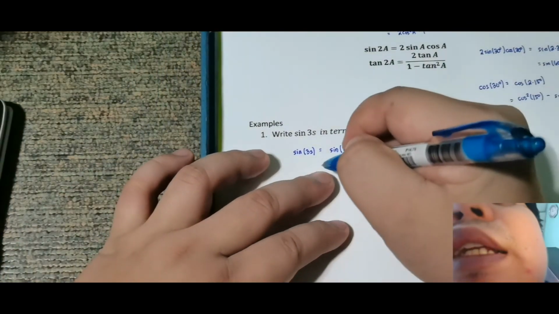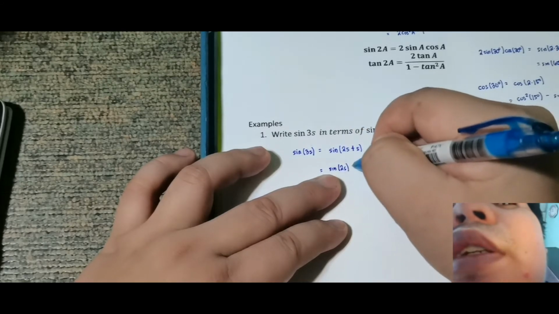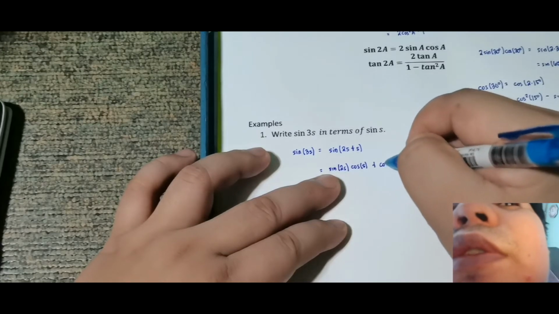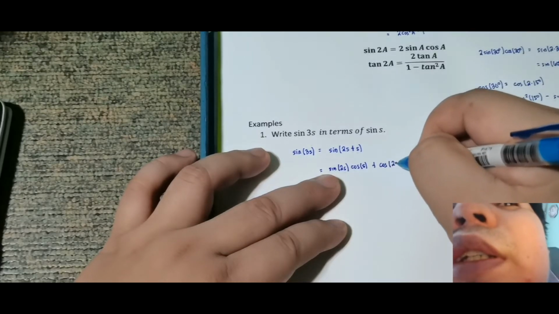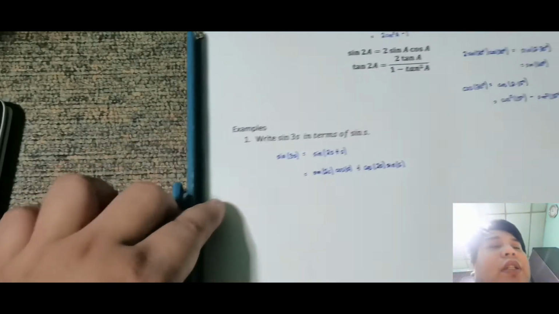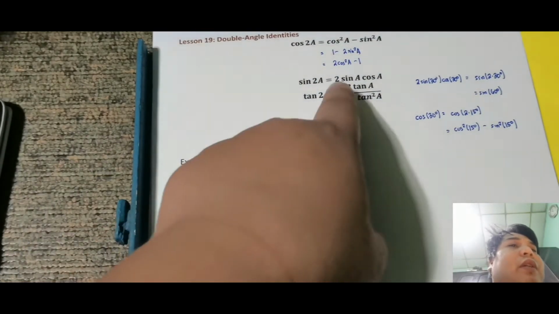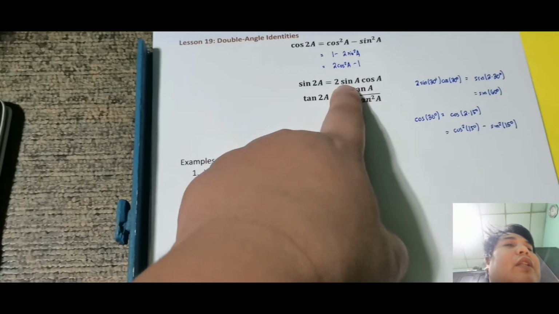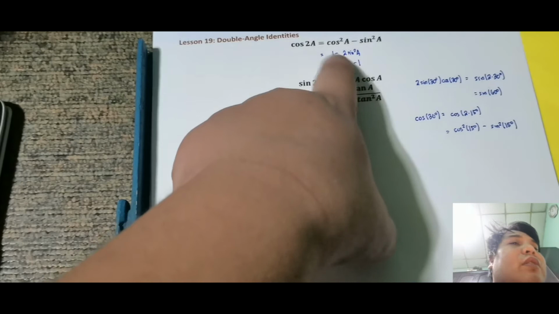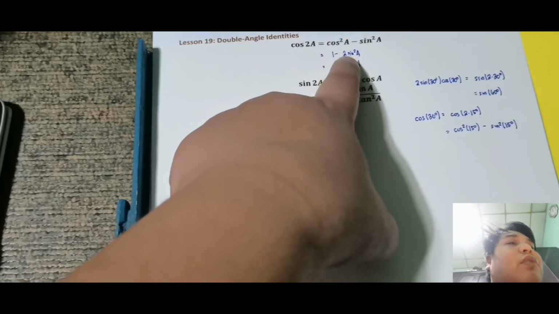Kung tama pagkakaalala ko, this is sine 2s cosine s plus cosine 2s sine s. So ang goal kasi is dapat purely maging sine. Yung sine 2s, syempre ito lang application ng kanyang double angle identity. Sa cosine 2s, pwede natin kunin yung 1 minus 2 sine squared s, kasi ito purely sine na yun.